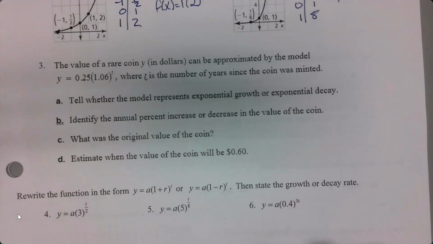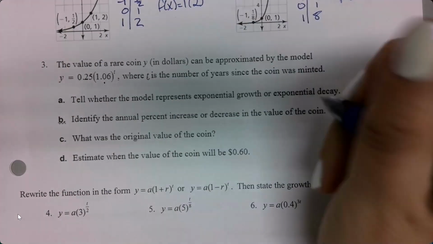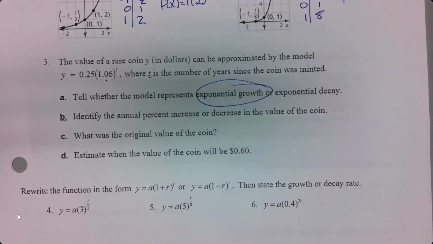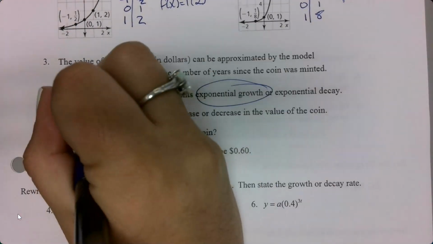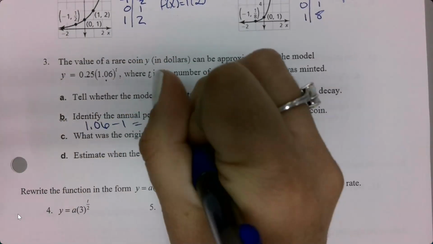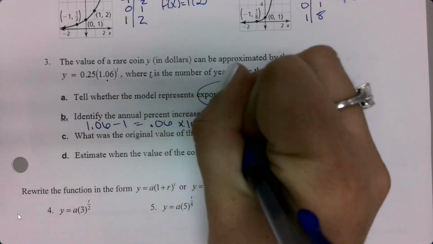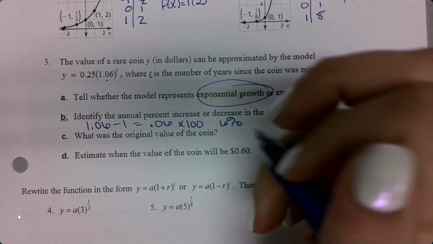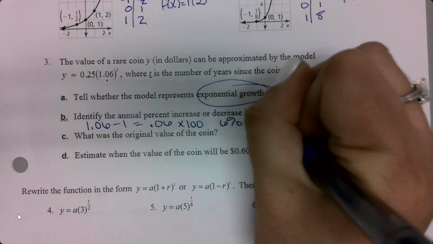Number 3 it says the value of a rare coin in dollars can be approximated with this model, where t is the number of years since the coin was minted. Tell whether the model represents growth or decay. So this number is larger than 1. It is exponential growth. Identify the annual percentage increase or decrease in the value of the coin. So I'm going to take my growth rate, subtract 1, which gives me 0.06, and then multiply by 100 to turn it back into a percent. So this is 6% increase.